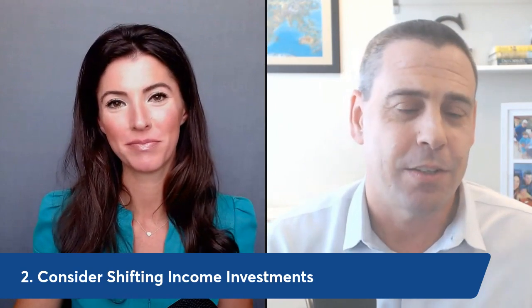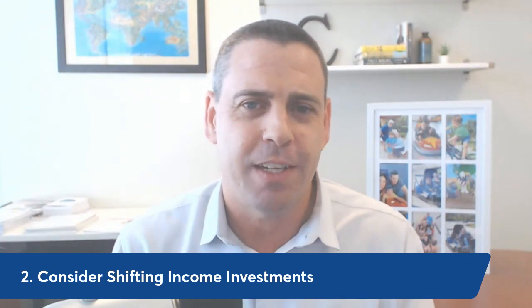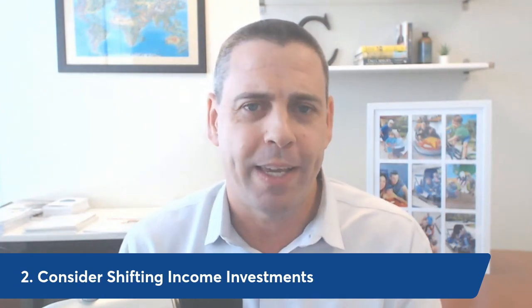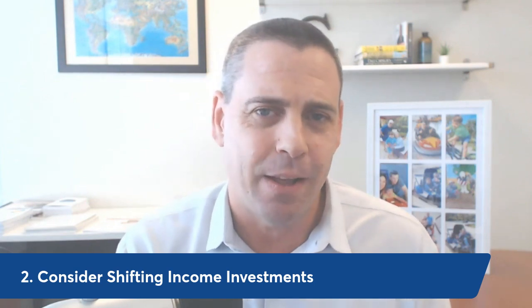The second strategy, consider shifting your income investments. Some investments generate taxable income, others are non-taxable. Yeah, so this is about being thoughtful about how you're investing in different types of accounts. Some investments, for instance, might trigger a lot of capital gains. And it might be wise to have that money invested in an IRA account or 401k, something that is tax deferred, where you're not getting that 1099 in the mail every year.